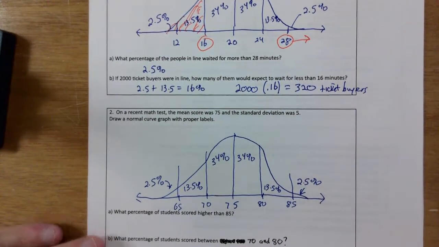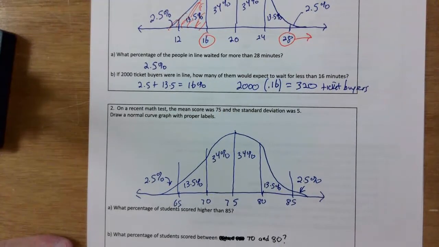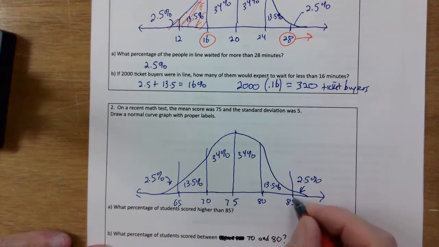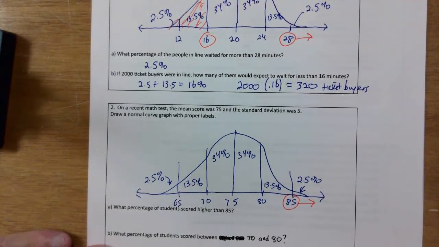All right, now again, they're asking, looks like it's the same answer. What percent of students scored higher than 85? Well, here's 85. Higher than that is all this up here. What percentage is that? 2.5%.